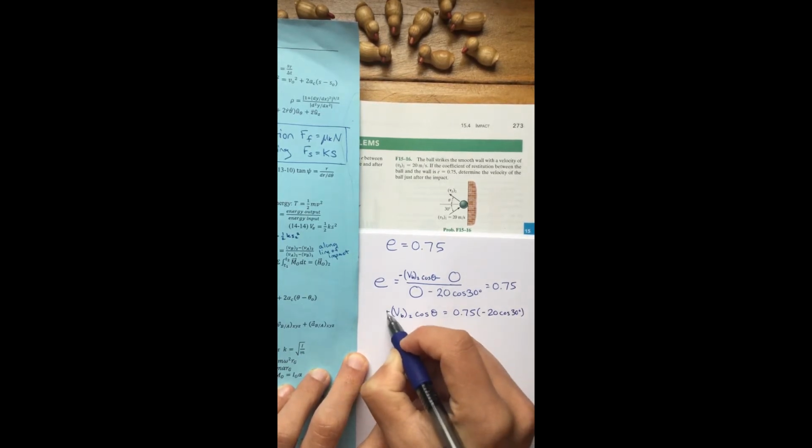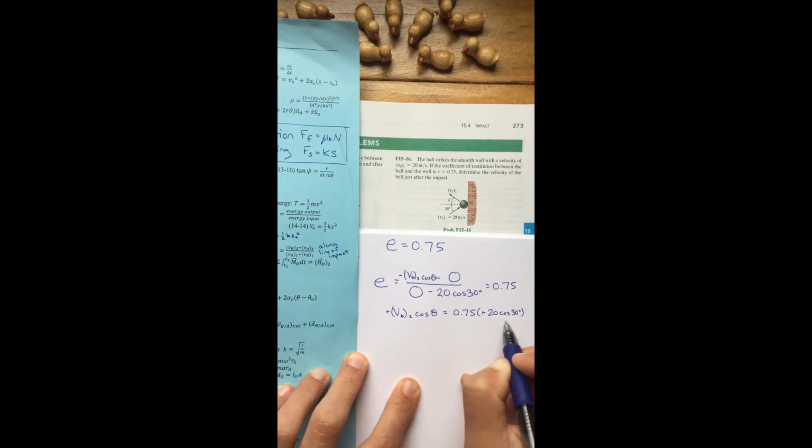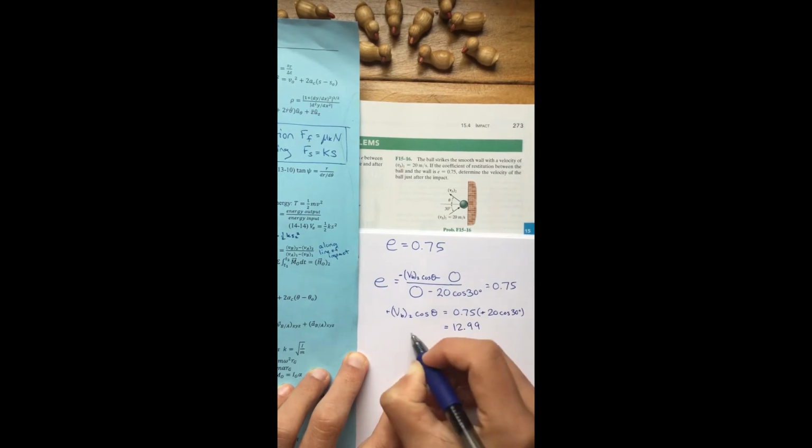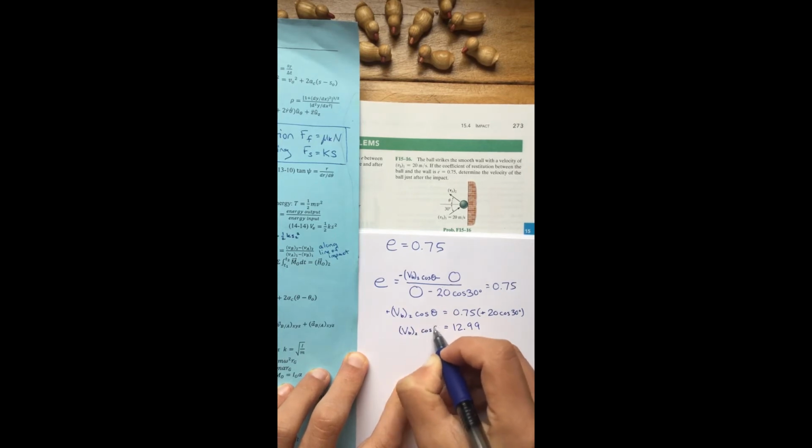Let's make both sides positive. And 20 times cosine of 30 degrees times 0.75 is 12.99. So the x component of the ball's velocity after the collision is 12.99.